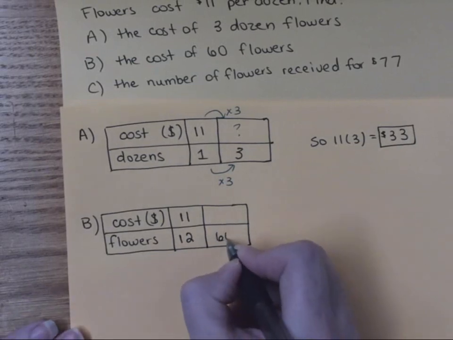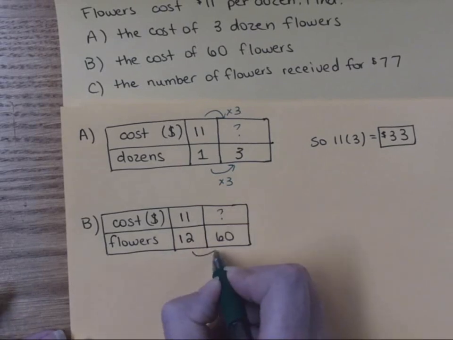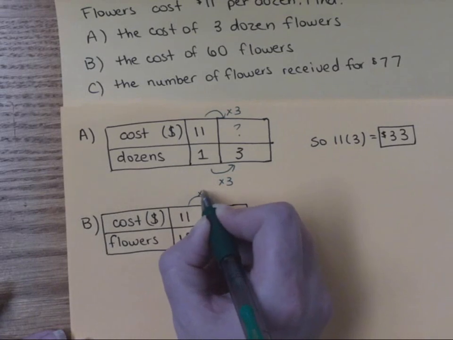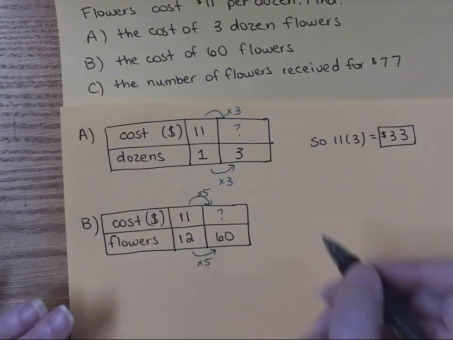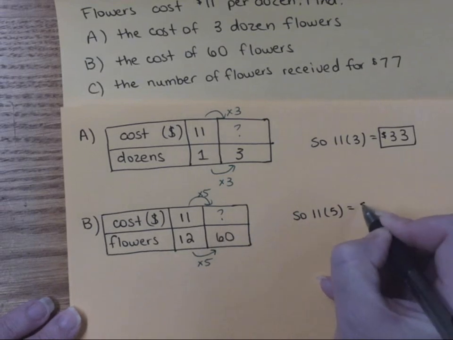And then notice we can line the 60 up here. The X, or the question mark, goes here, right? So if we multiply by 5 here, then we need to do the same here. So the answer is just 11 times 5, or $55.